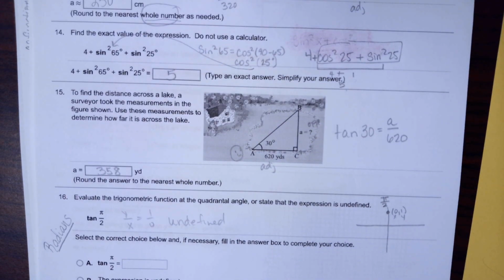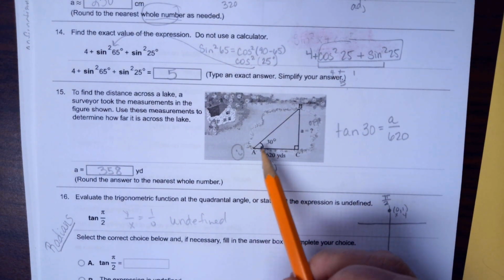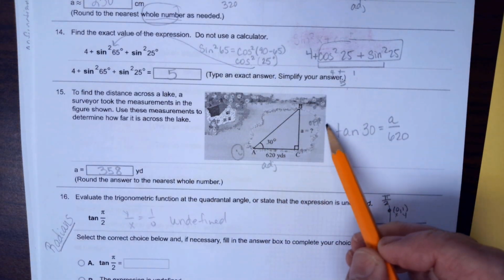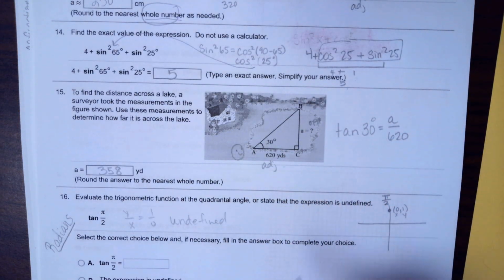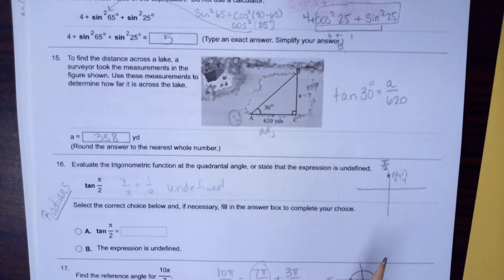16 is an application problem. This is the angle that I'm given, so I'll put my smiley face here. This is my opposite and my adjacent. Once again, make sure your calculator is in degree mode, and you just solve.